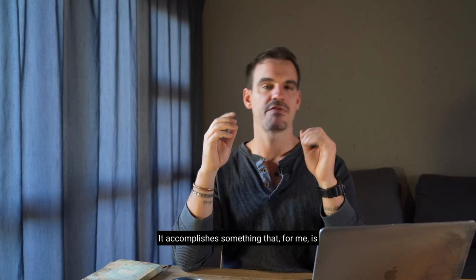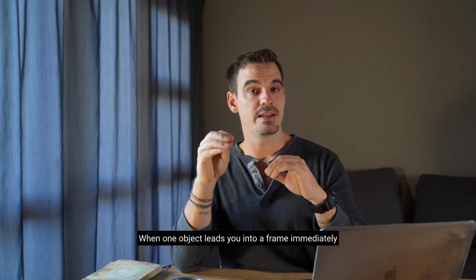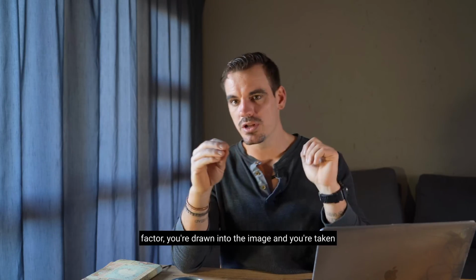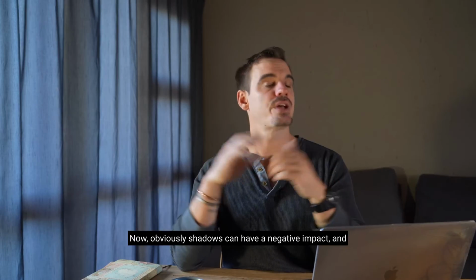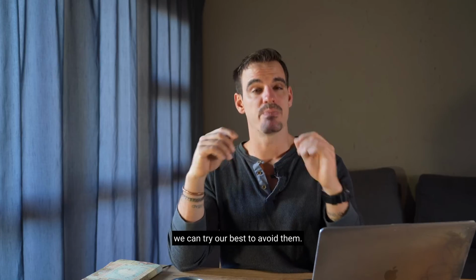It accomplishes something that for me is one of the pinnacles of photography. When one object leads you into a frame immediately, and that object leads you to the most important factor, you're drawn into the image and you're taken onto a story. If you can accomplish that. Now obviously shadows can have a negative impact, and we must go into some of them so that we can try our best to avoid them.